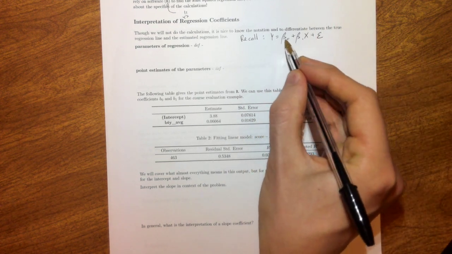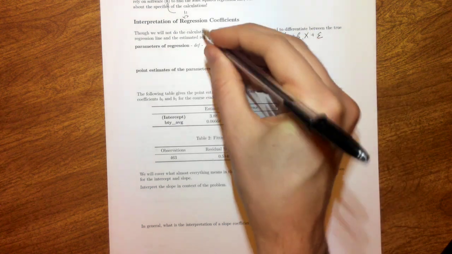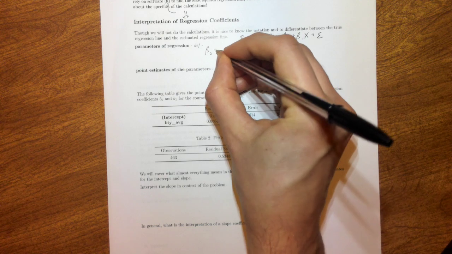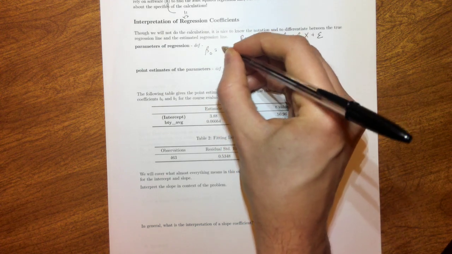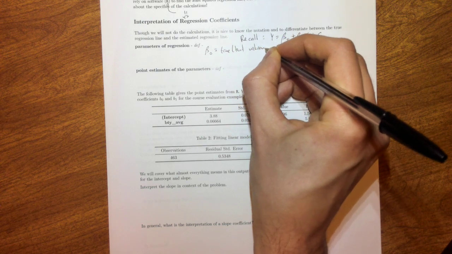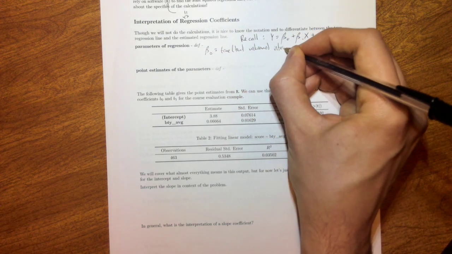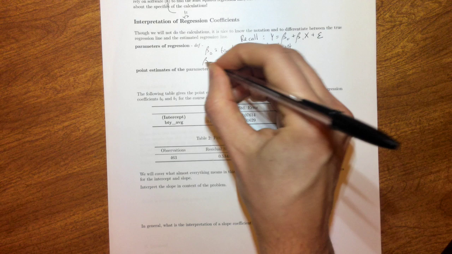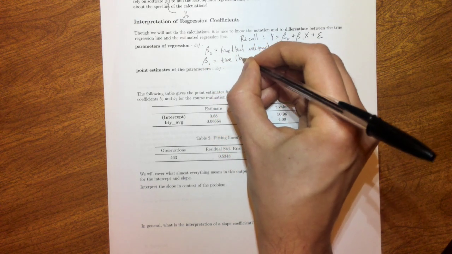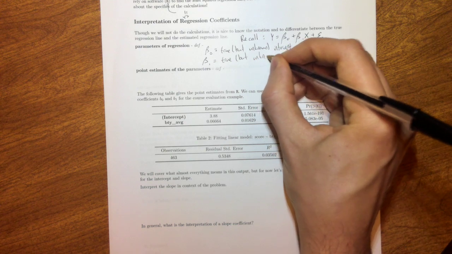Our parameters in this model are just the intercept and the slope. We've got our beta 0, which is our true but unknown intercept, and we've got our beta 1, which is our true but unknown slope.